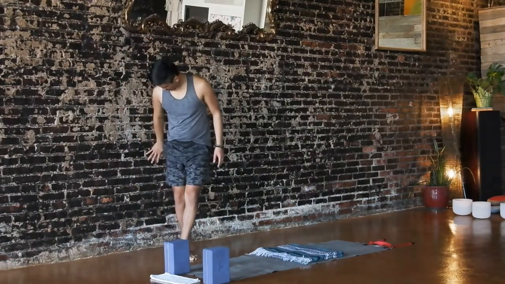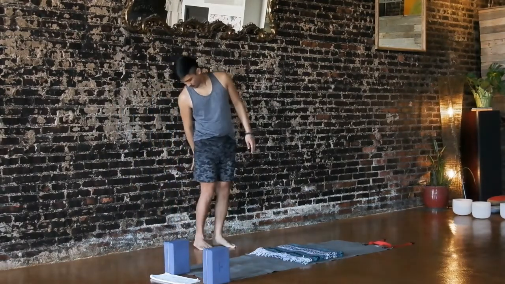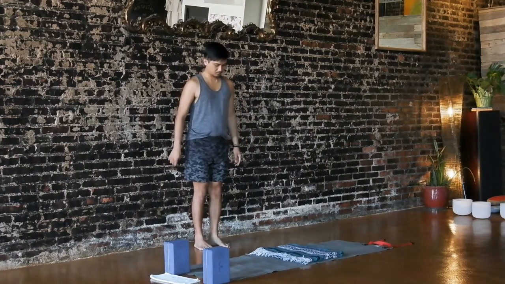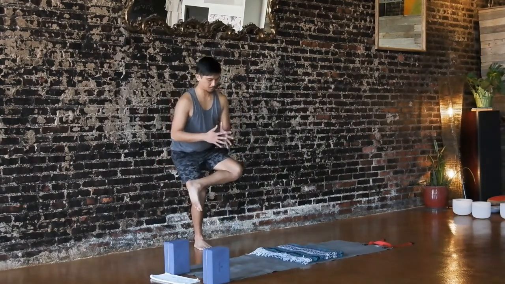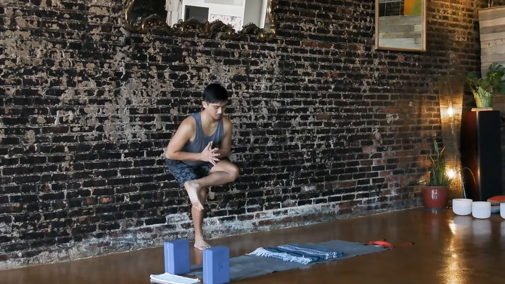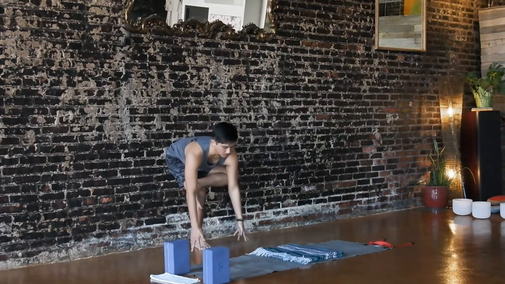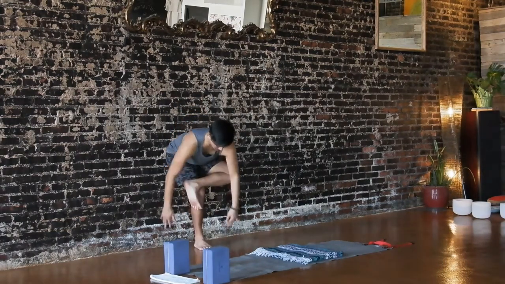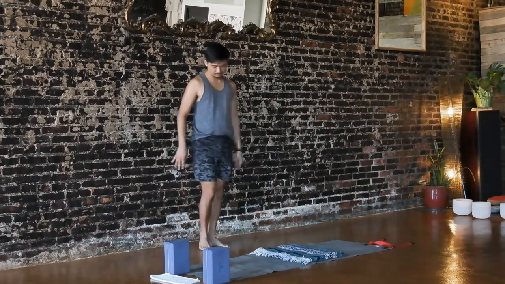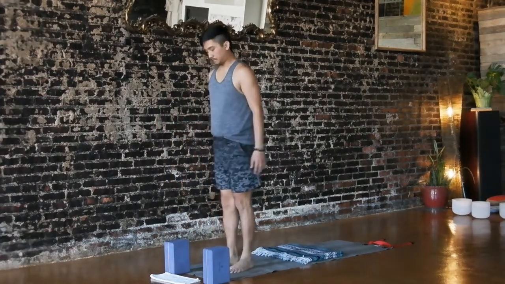So if you have a wall nearby, you can stand a few inches in front of it, take your legs to figure 4, and then sit your hips back onto the wall as you lean forward. And if you have a chair, you can hold onto the chair in front of you as you sit back. So feel free to take as much time as you need.